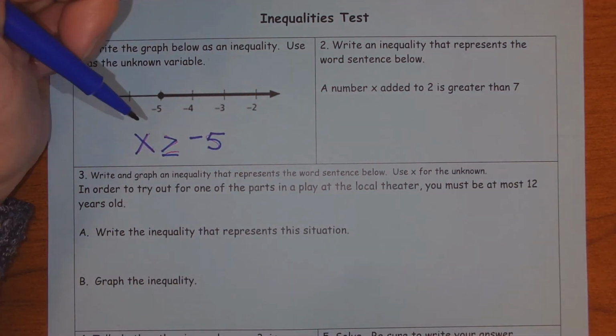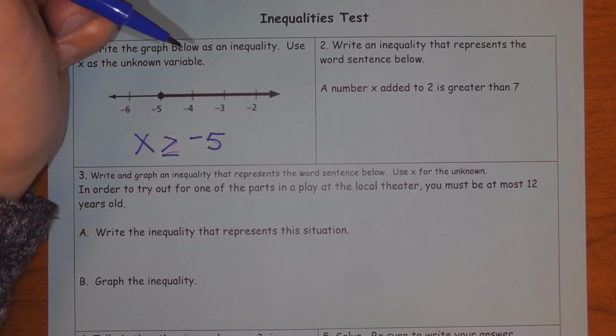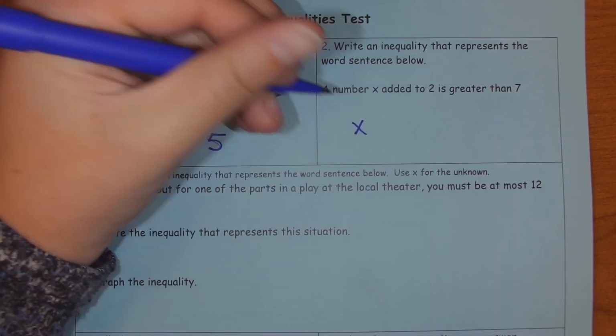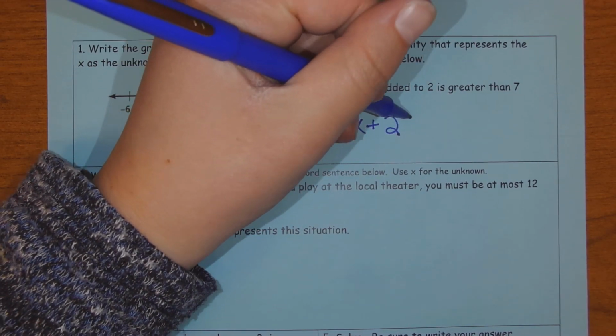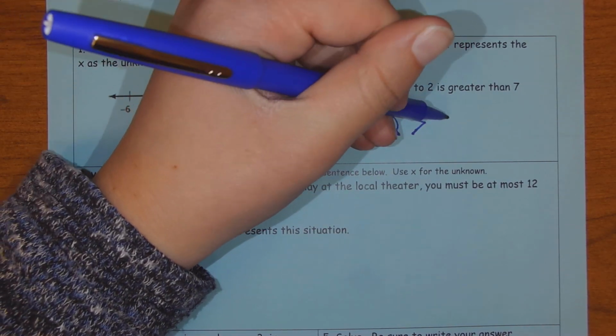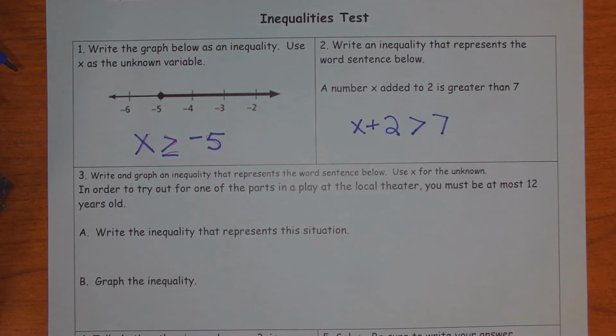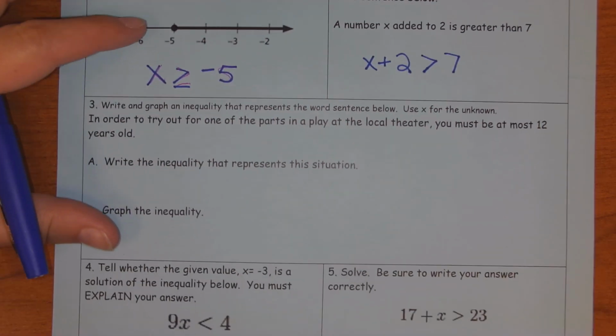2. You're writing an inequality that represents the word sentence below. A number x is added to 2 and is greater than 7. Okay? Number 3.